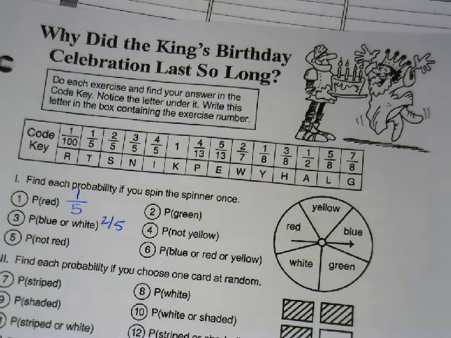For number 8? Sometimes they simplify, do you remember how to simplify? Correct. So we might have to simplify them for number 8. Equals. Yeah.